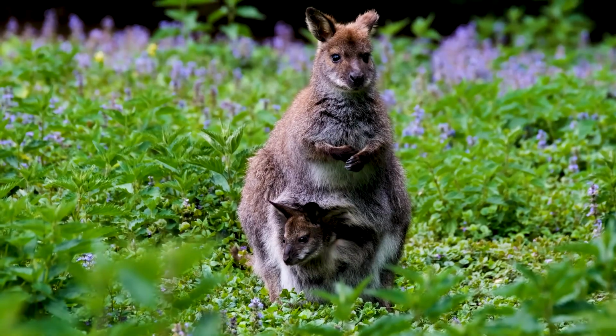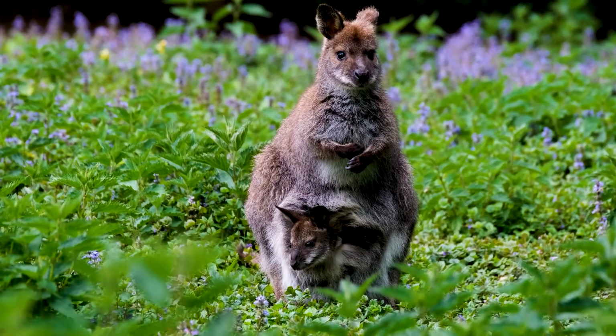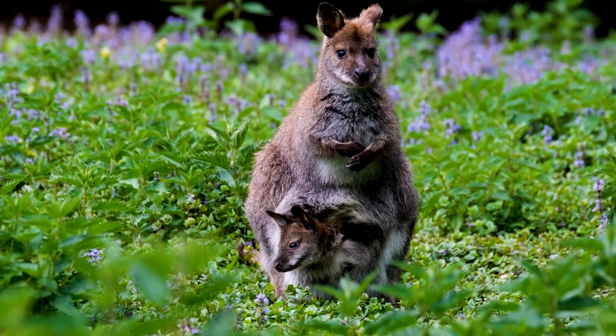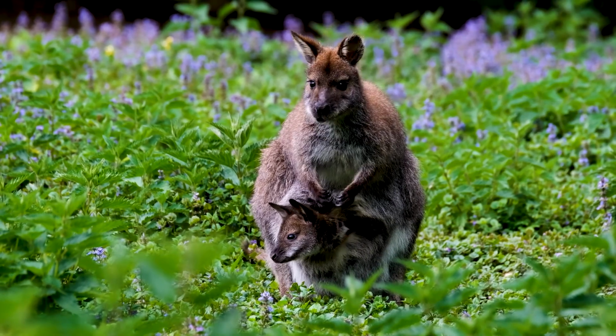Today we will talk about the kangaroo. Certainly, here is a more detailed look at kangaroos. Well, first let's talk about the morphology and anatomy of the kangaroo.